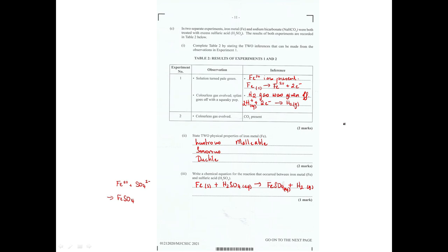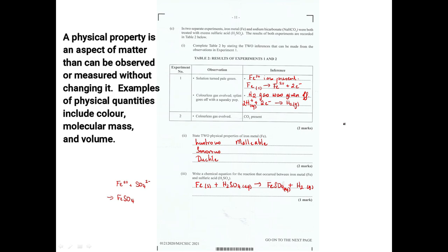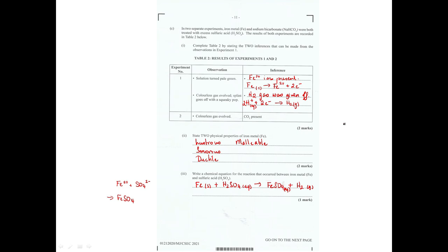Now it says state 2 physical properties of iron metals, and I put 4, but you could say lustrous, sonorous, ductile, malleable. I guess shiny would fall under lustrous, and you could even write that it was gray in color. So anything that you could observe with your eyes.